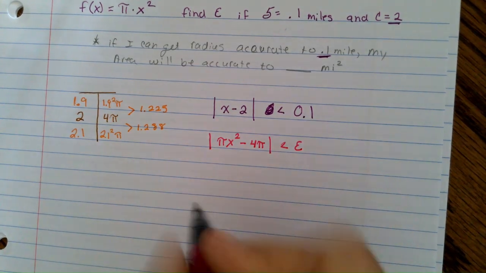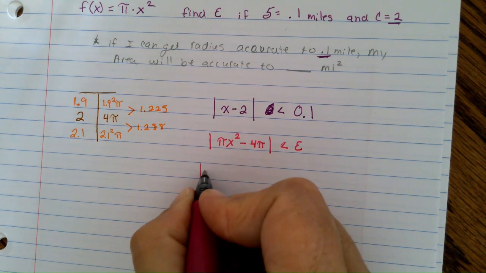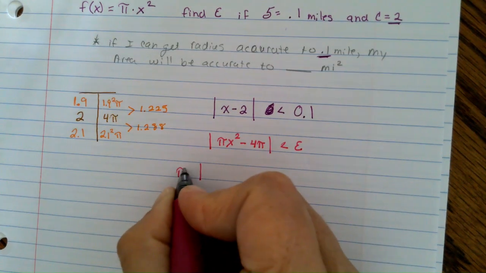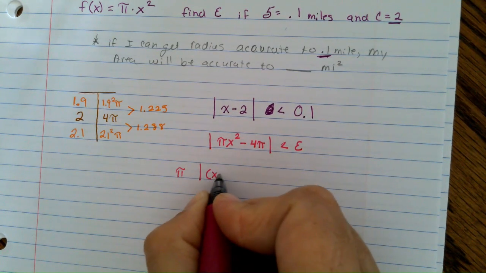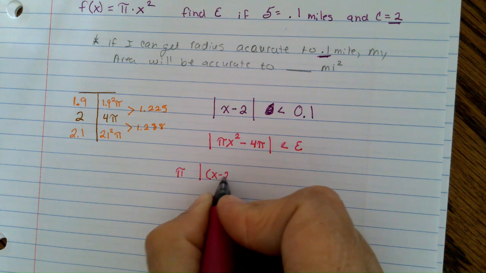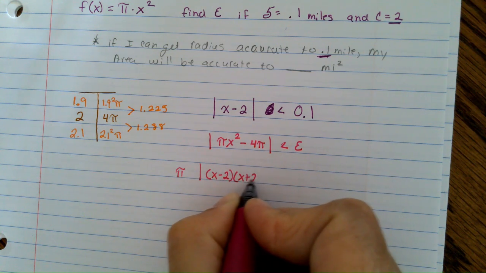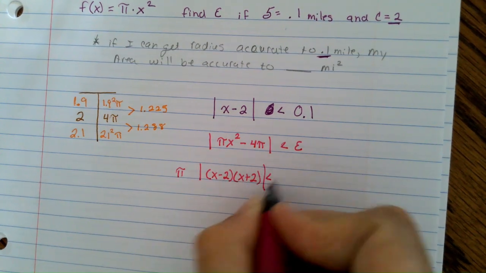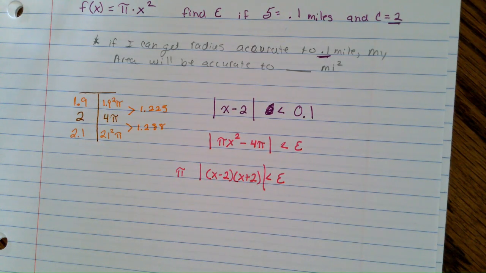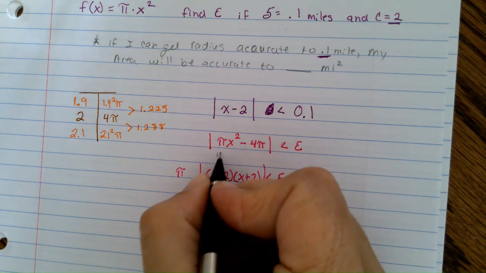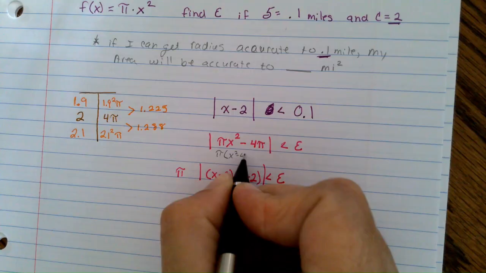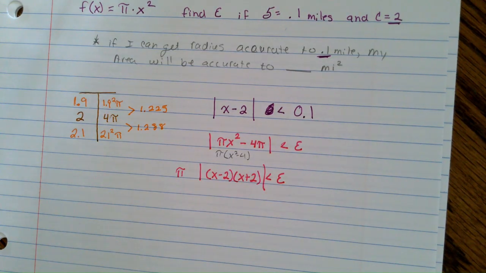Okay, so the first thing I'm going to do is I'm going to factor out the pi. And then I'm going to write as x minus 2, x plus 2. Okay. And the reason I did that is if I factor out the pi, I have x squared minus 4, and we know x plus 2 times x minus 2 is that.